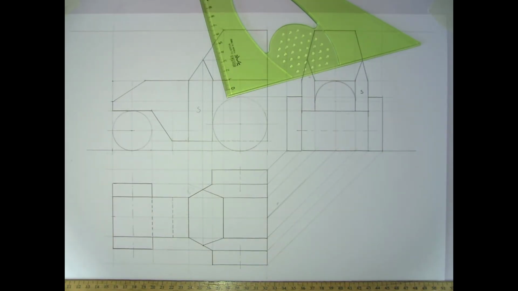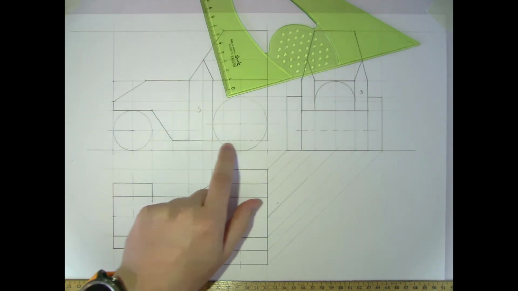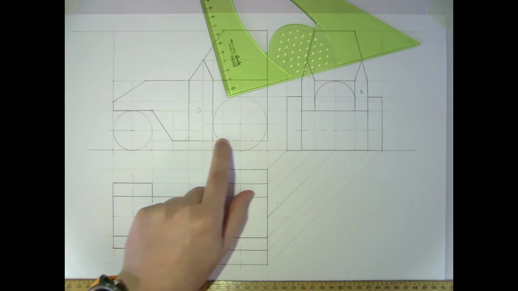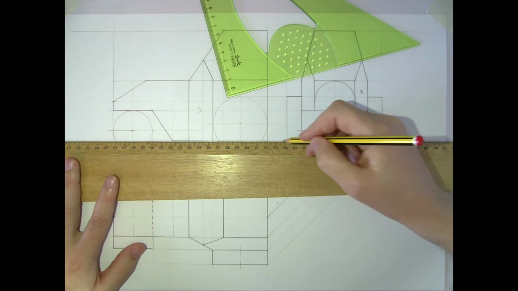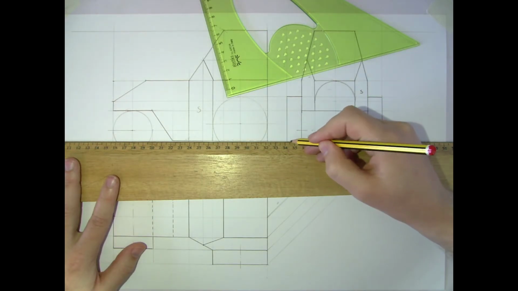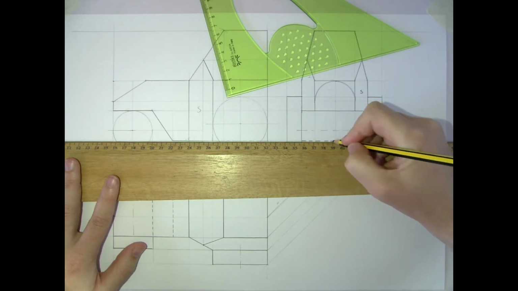Now the only bits that are left are in relation to the hidden detail. So as we're looking in this way at it, we can't see the clearance underneath it, but we do need to recognize that it's there. So that is at this height, so I can project this height across. Now it's not out in the rollers at the side, but it is in the body at the middle. So we have hidden detail running across here.